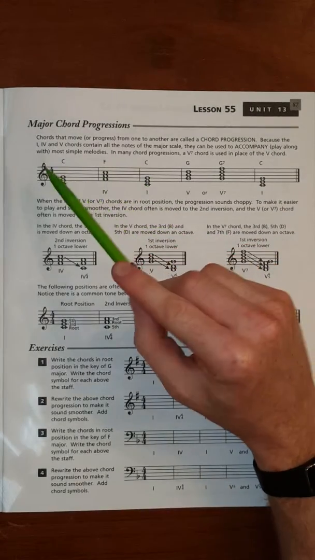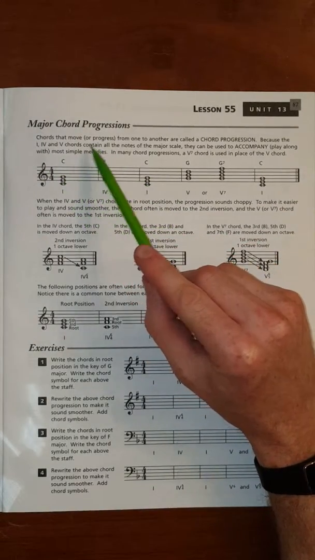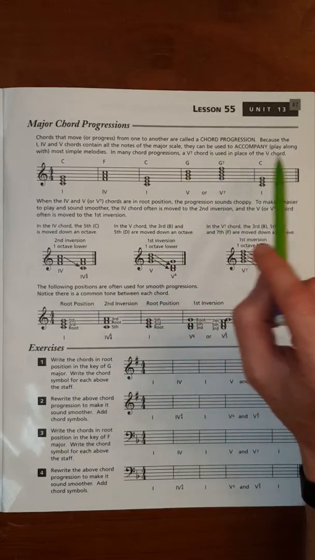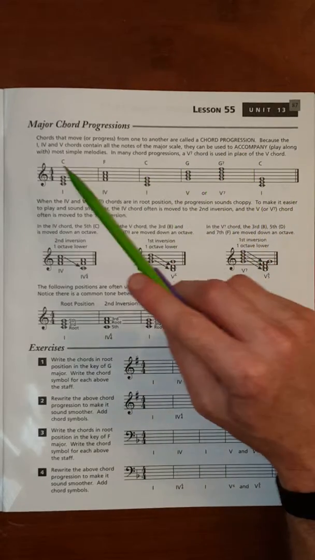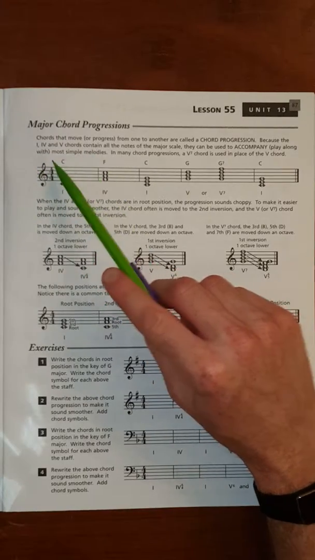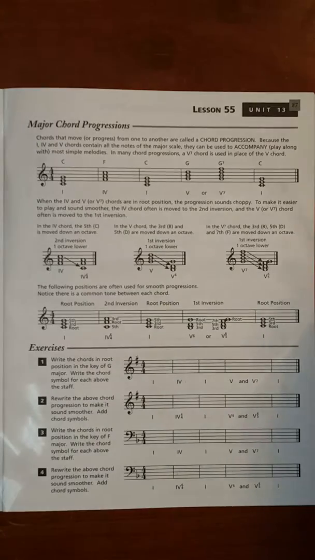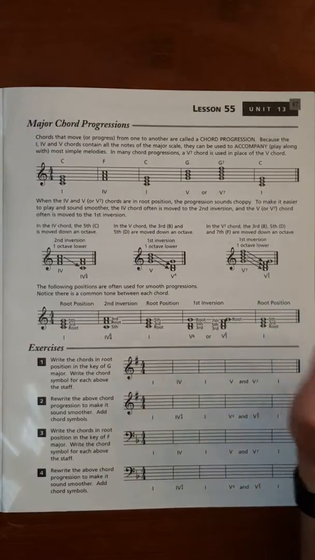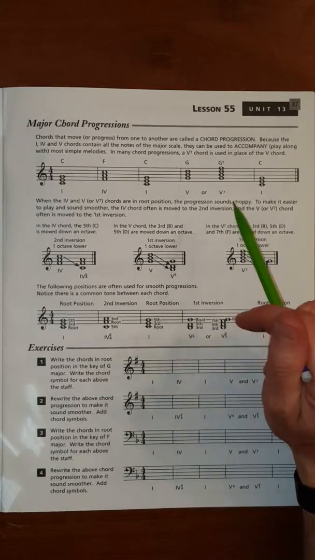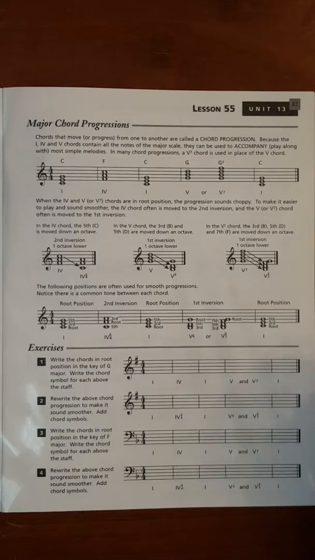Major chord progressions. Chords that move or progress from one to another are called a chord progression. Because the 1, 4, and 5 chords contain all the notes of the major scale, they can be used to accompany, play along with, most simple melodies. In many chord progressions, a 5-7 chord is used in place of a 5 chord.